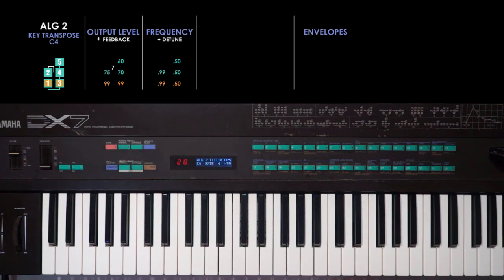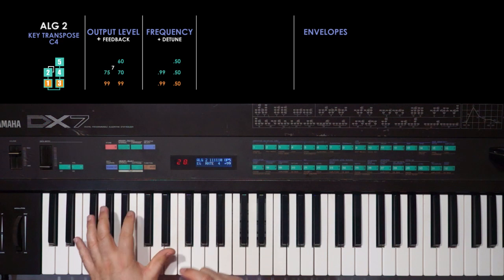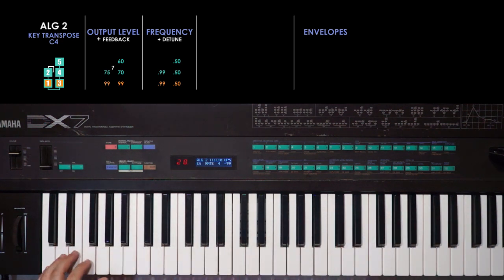Now we can move on to the keyboard level scaling. So what this is going to do is it's going to make some of the operators a little more present in different parts of the keyboard. So for example, at the moment, you can hear that it's really bright in the highest notes, and down here it's quite soft. It doesn't really have much presence.